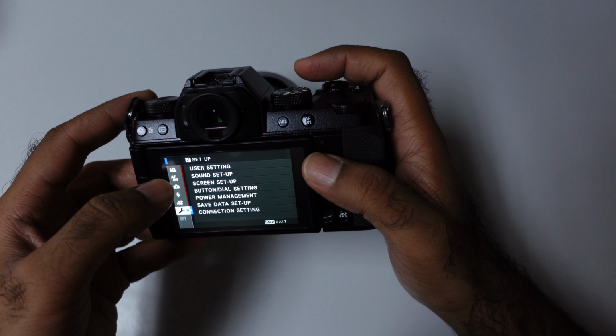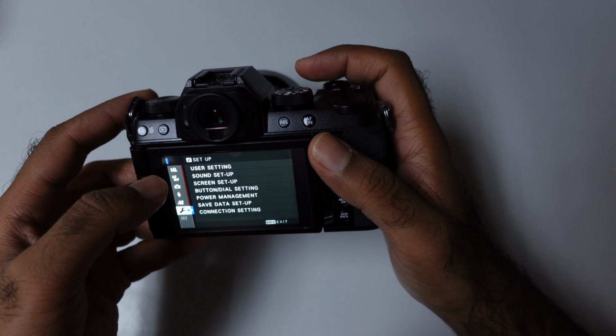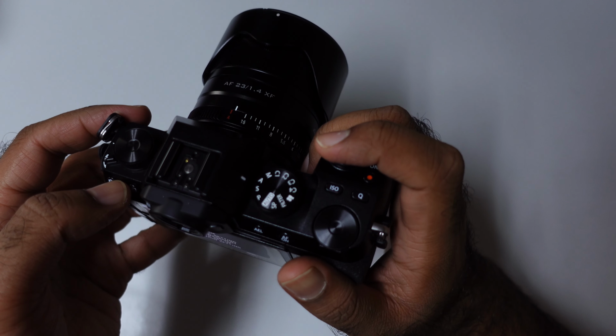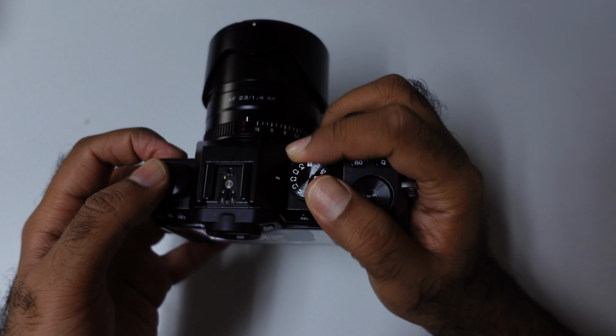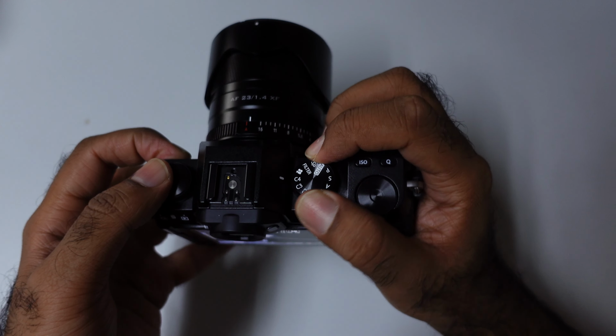But in my opinion, you can customize the Q menu or my menu, so you can easily access it. For example, when I'm in a video mode, I have added the high speed video to my menu, so I can easily turn it on or turn it off from here.